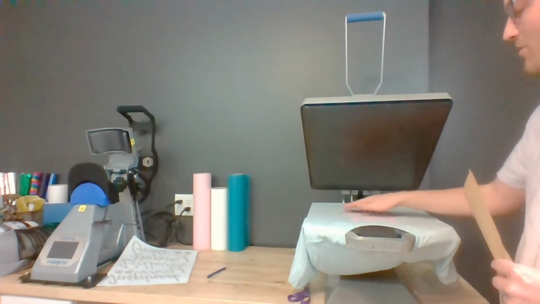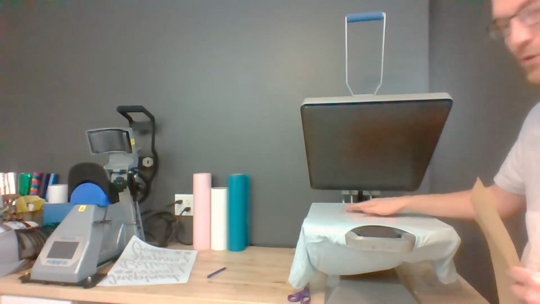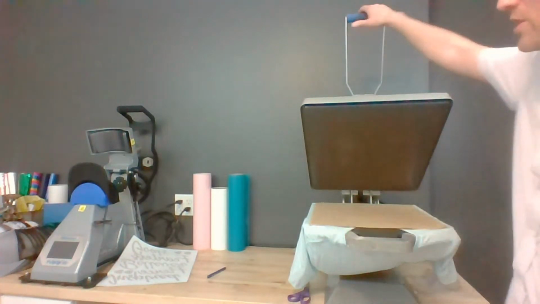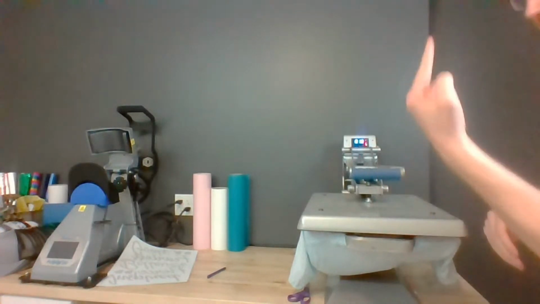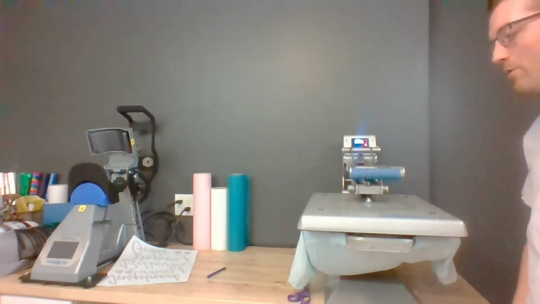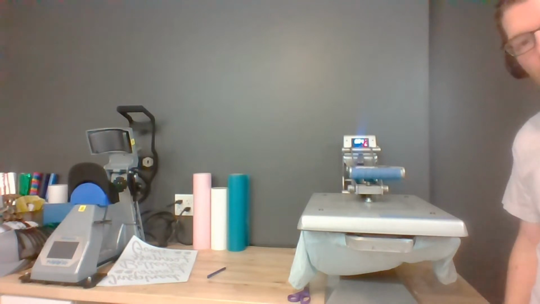You may have noticed I didn't use one last time, and that's okay, because Ultra Weed can technically be used without one, but it's always the best practice just to get in the habit of using a cover sheet, because there are some materials that would stick right to the heater if I did that. So it's always best to just use it. This is craft paper, kind of leaves that matte finish on the product.